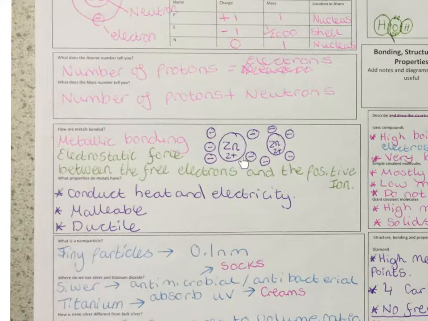You've got a positive ion in the middle, which has whatever your zinc charge is, and then you've got your free electrons, which are free to roam around that positive ion. This creates a large electrostatic force between the free electrons and the positive ions. So it's a massive force here, which is really hard to break.